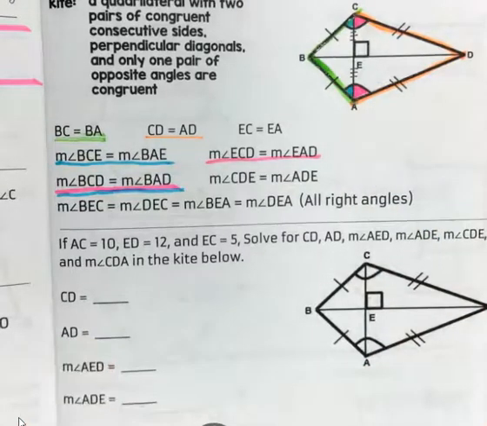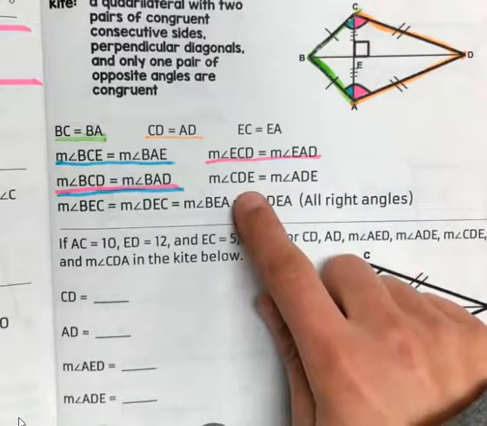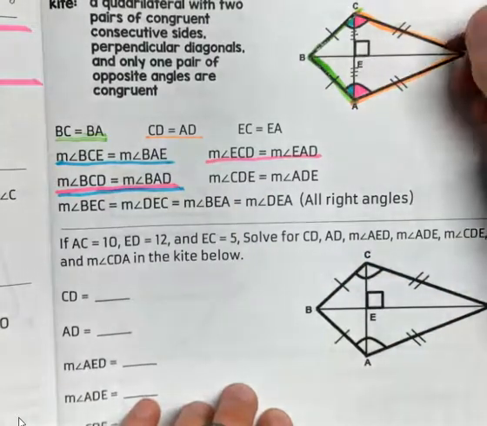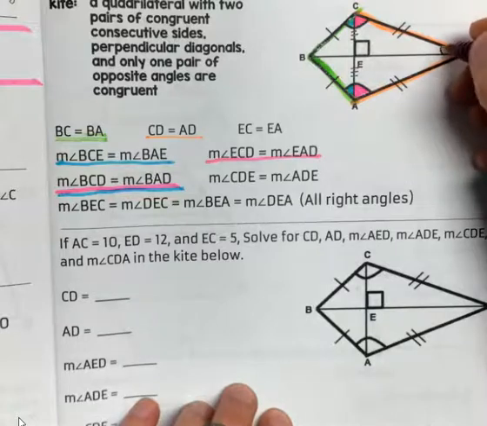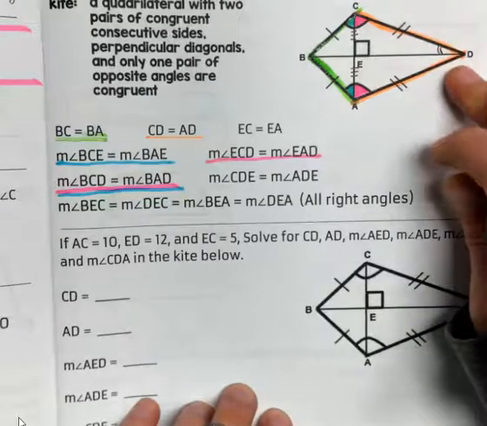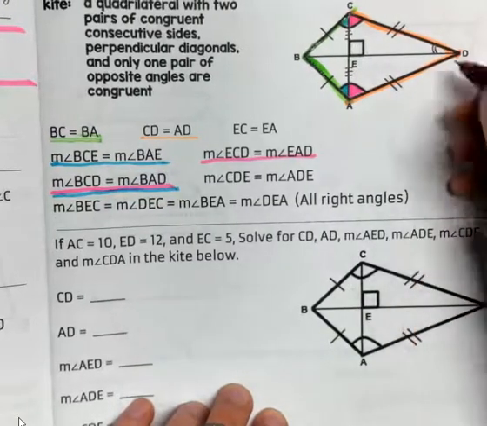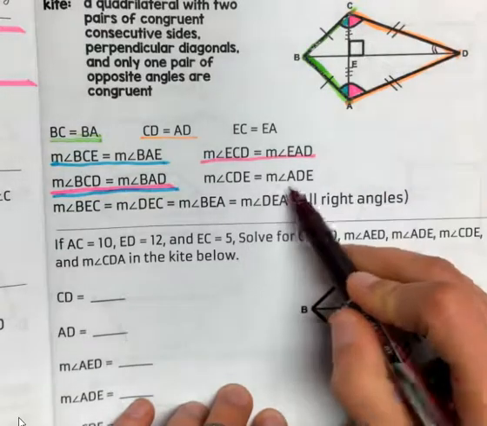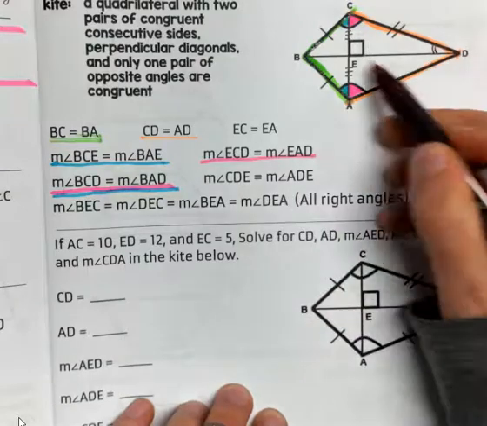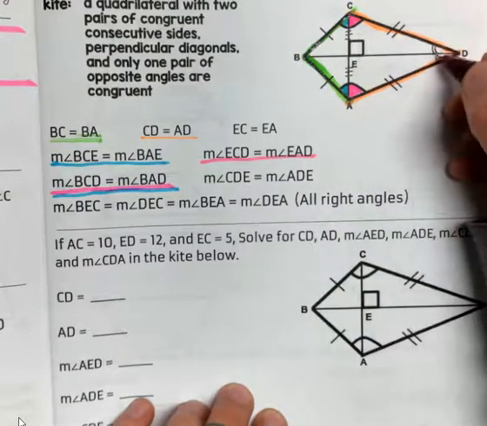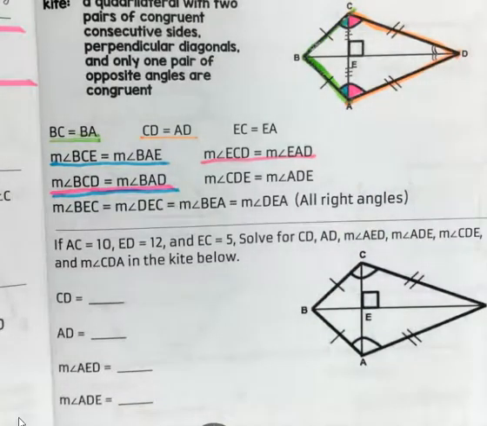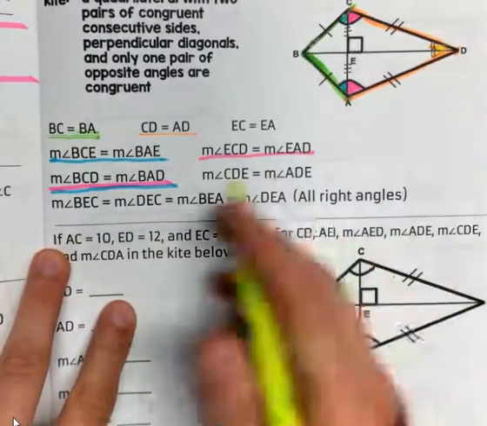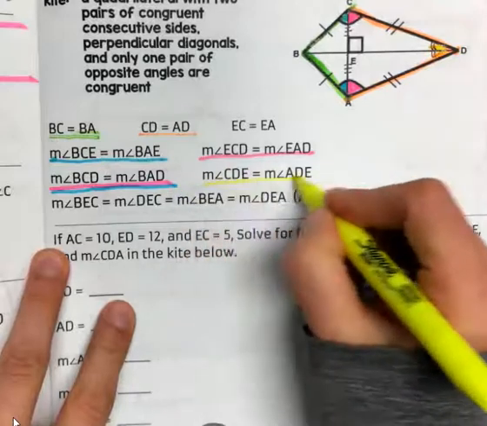And then angle CDE, how do I find that one? Let's see, CDE. So that's this angle. I'm going to do a double angle mark, double arc mark. And then that angle is equal to ADE, so this one right here, double arc mark. And I'm going to go ahead and give that a yellow color. So that was our yellow.